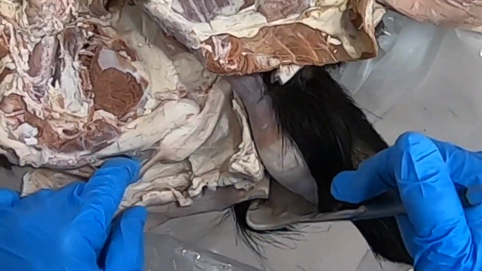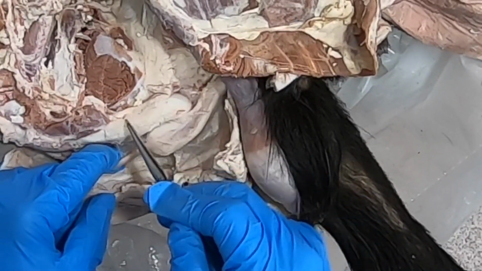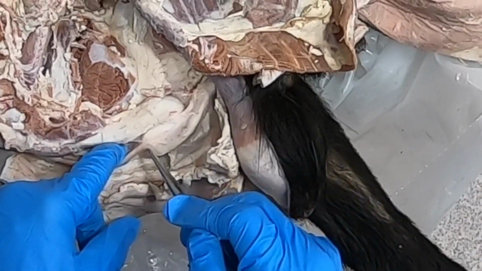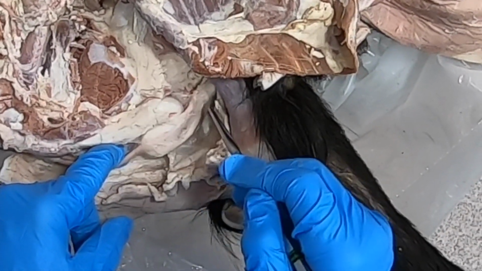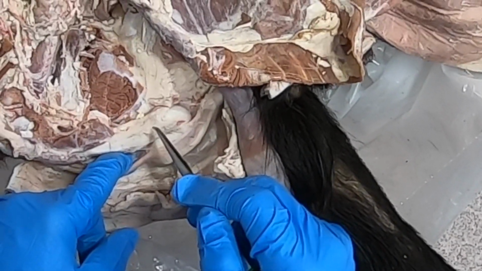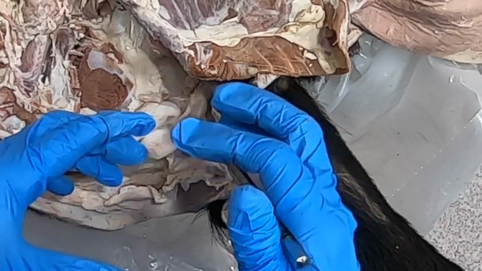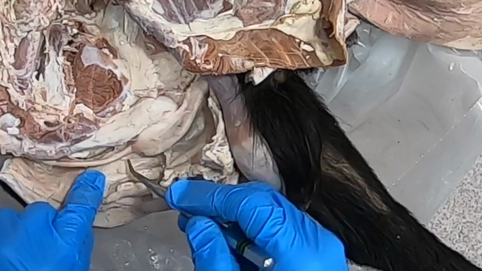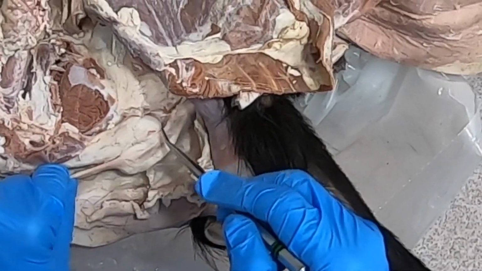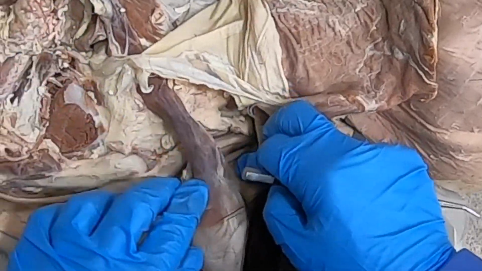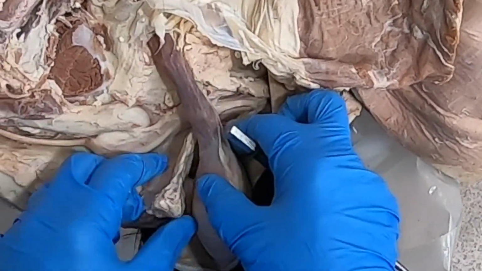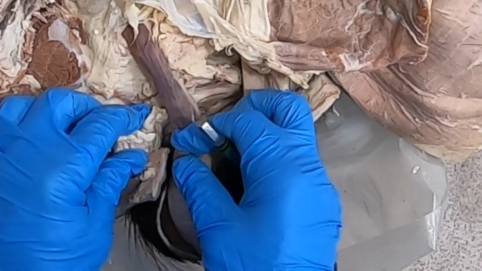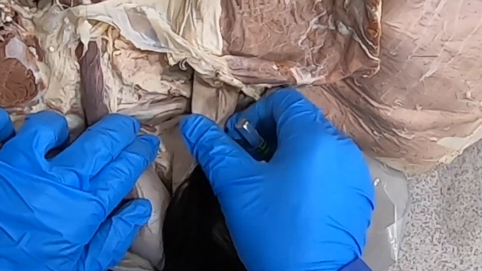So here I've cleaned up so we can see that sigmoid flexure of the penis very nicely. Okay, so these guys have fibroelastic penises. It's true of ruminants as well as the boar. And so because there's a lot of fibrous tissue in there, they don't expand with blood engorgement, but they stretch out. Okay, and this guy just kind of pulls it back in. And so as we come along here, we're going to have right in this area here a lymph node. That's going to be the superficial inguinal lymph node.